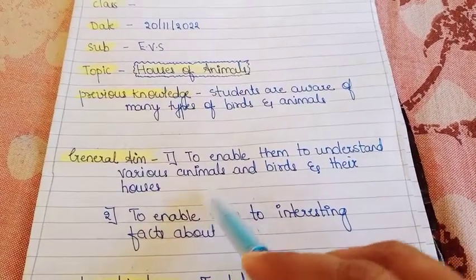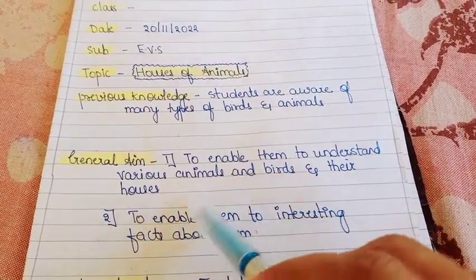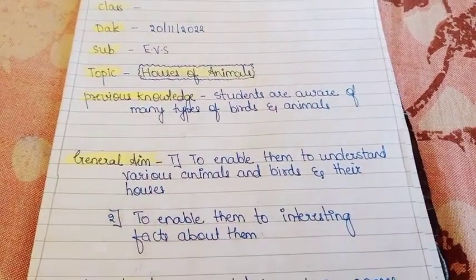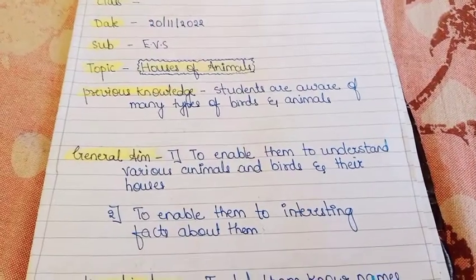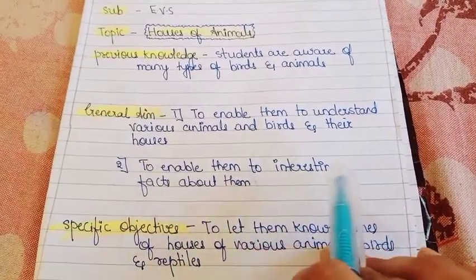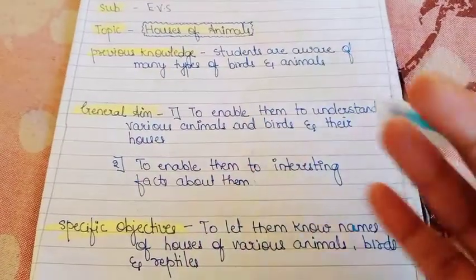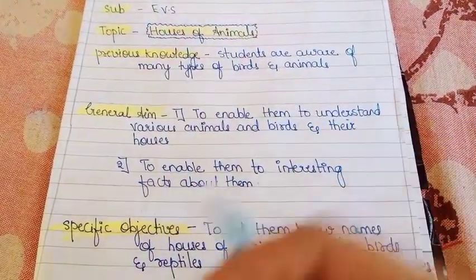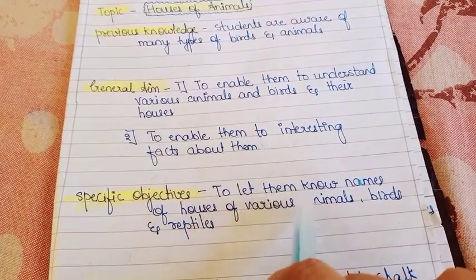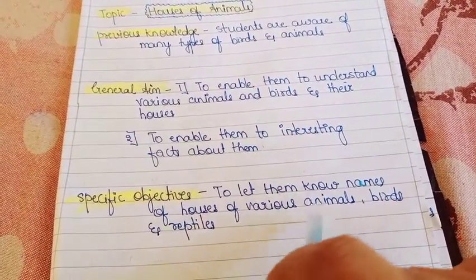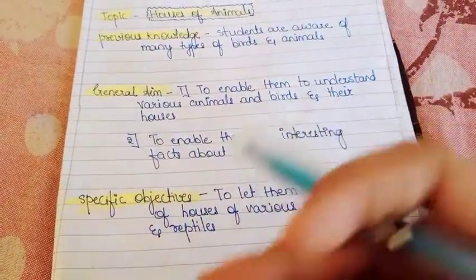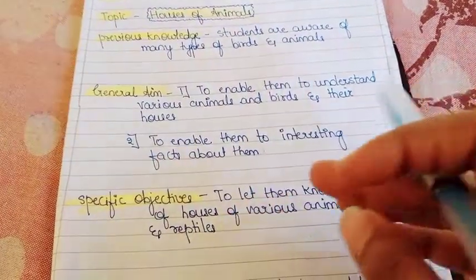Here for general aim you can see, to enable them to understand various animals and birds and their houses. So we want to teach them about the names of the houses of animals. And second, to enable them to know many interesting facts about the houses of the animals. Okay, specific objectives you can see here: to let them know names of houses of various animals, birds and reptiles. So we want to tell them about the names of houses of various animals and birds.